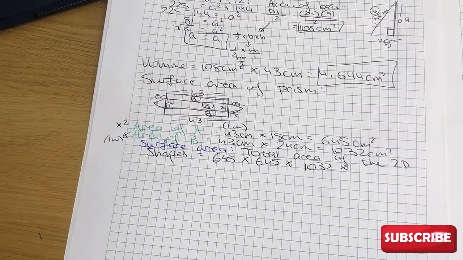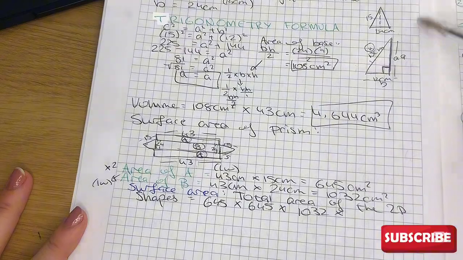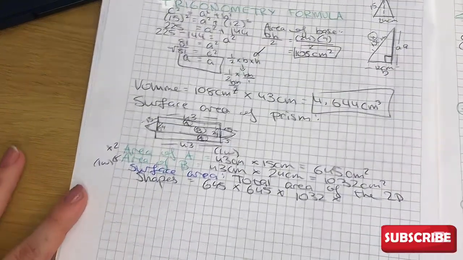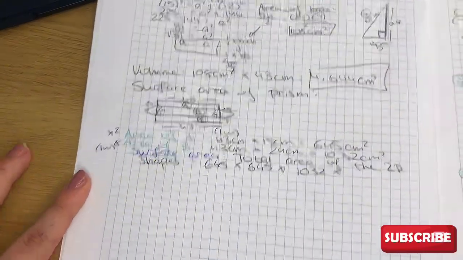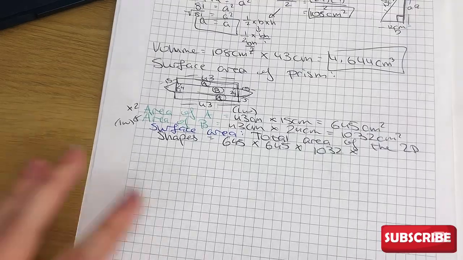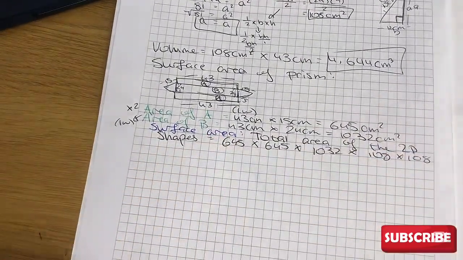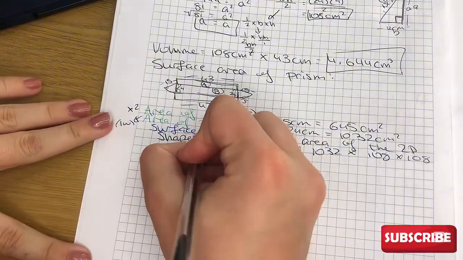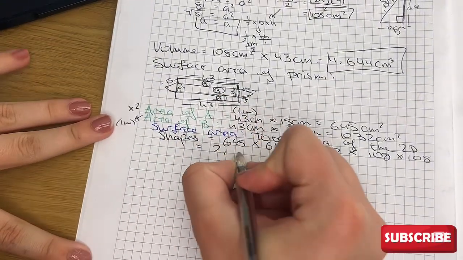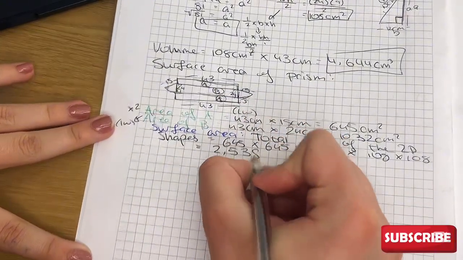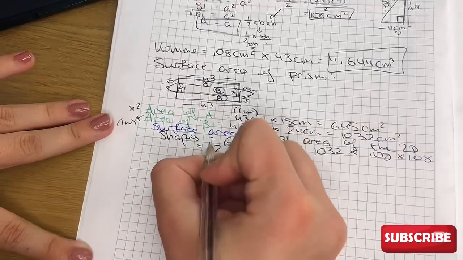Plus our triangles, we have already found the value of that. What is the area of our base? We've already figured that out. It is 108, okay? So then we just have to multiply it by 2, because remember there are two triangles. And after putting this into your calculator, this would equal 2,538 centimeters squared. Now that is that.